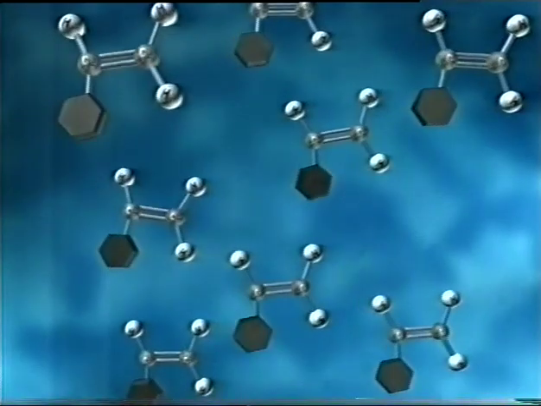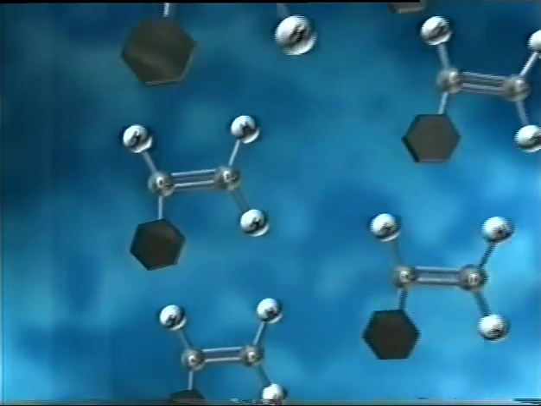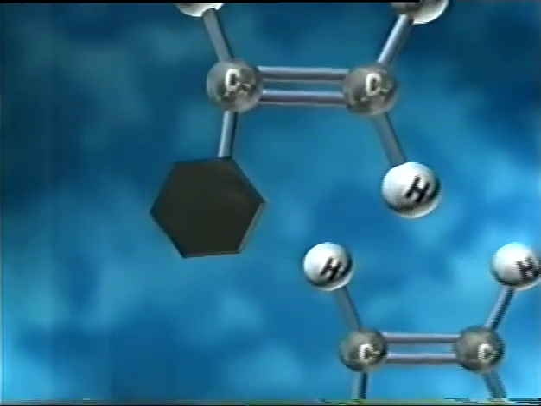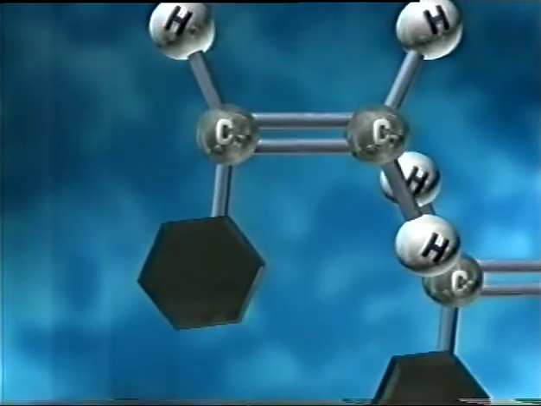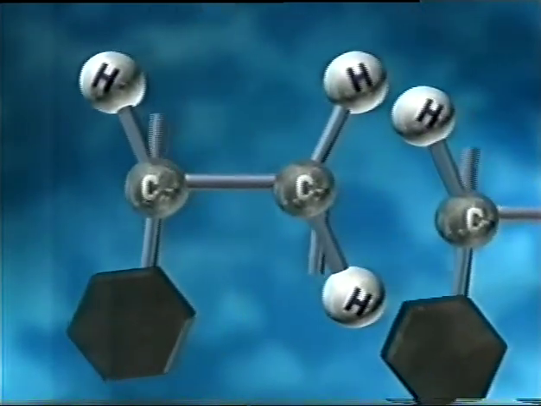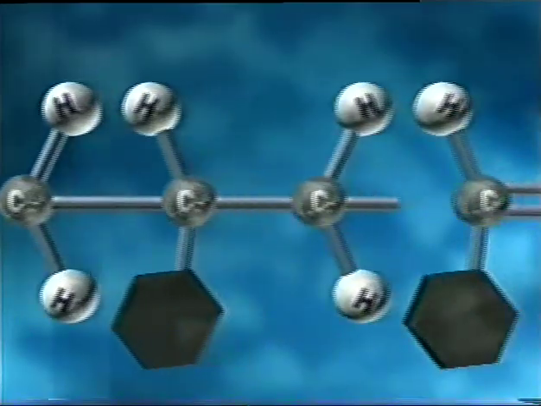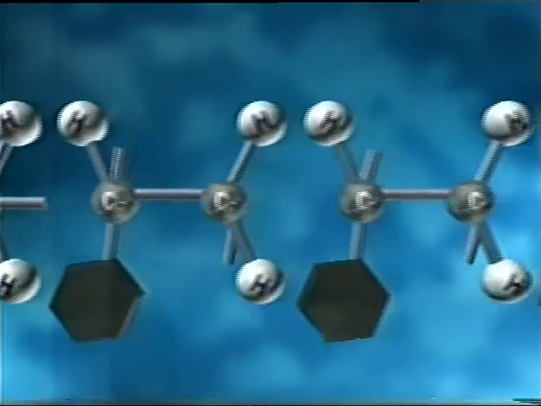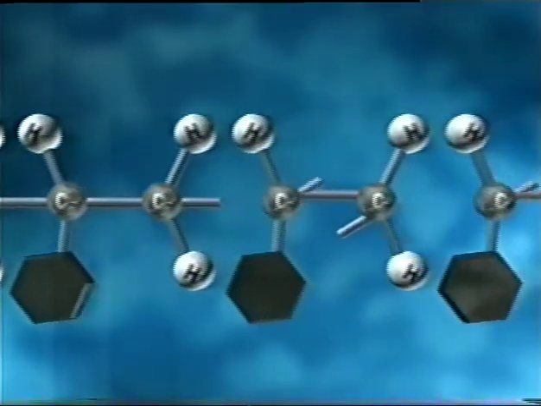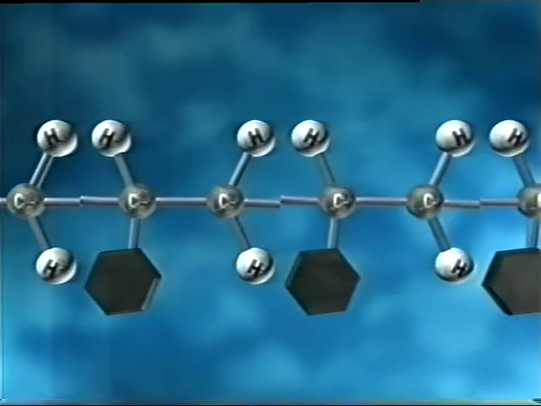This is the chemical structure of styrene. It forms a polymer by opening up its double bond. The end of one monomer bonds to the end of another, and so on. This is called polymerization.